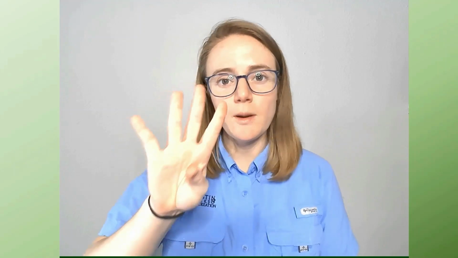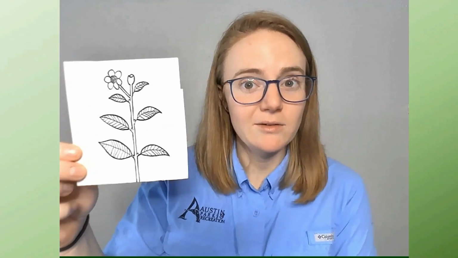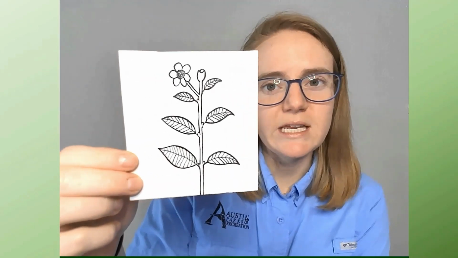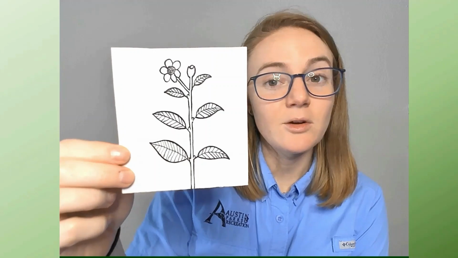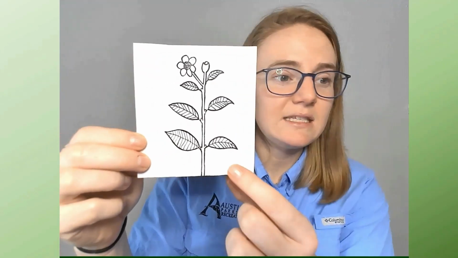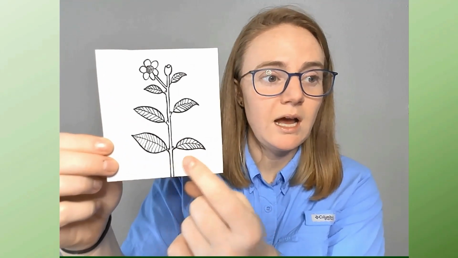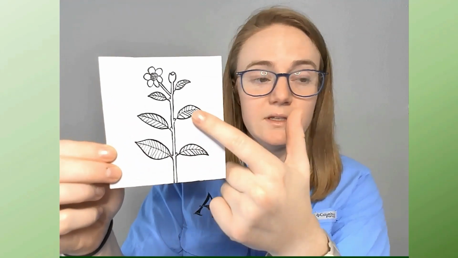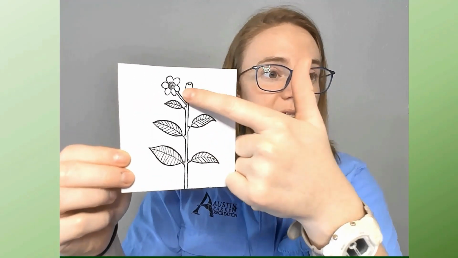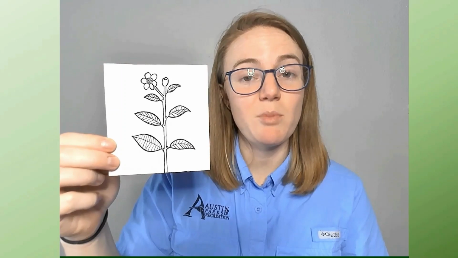Let's look at a drawing of a plant to see if we can find the 4 main parts of the plant that help them survive. First, we're going to look above ground. So what do you see on this drawing here? There are 3 of the main parts just here. I can see the stem going up through the middle. I can see several leaves, and I can see a flower. So we have those 3 parts above ground.